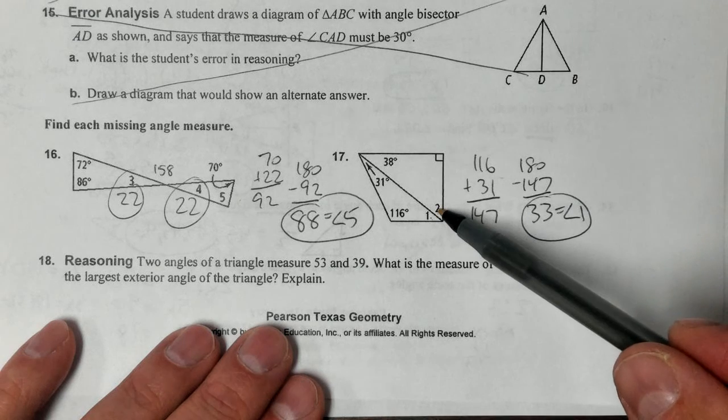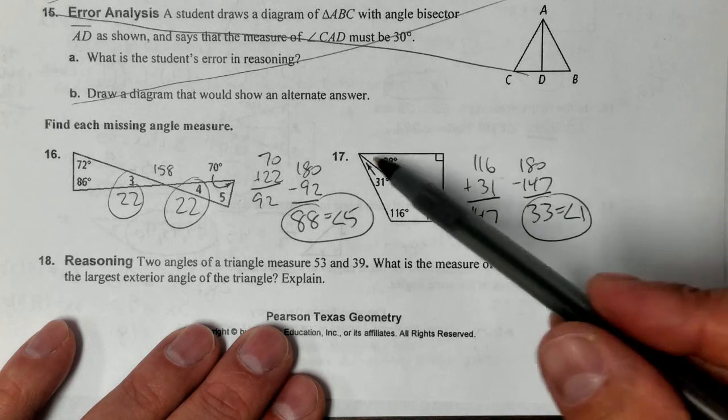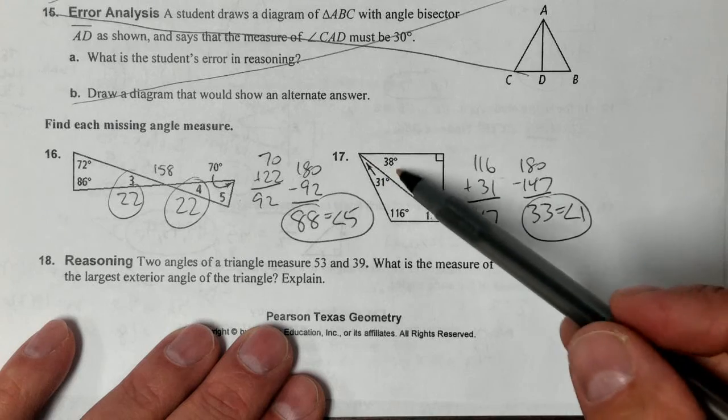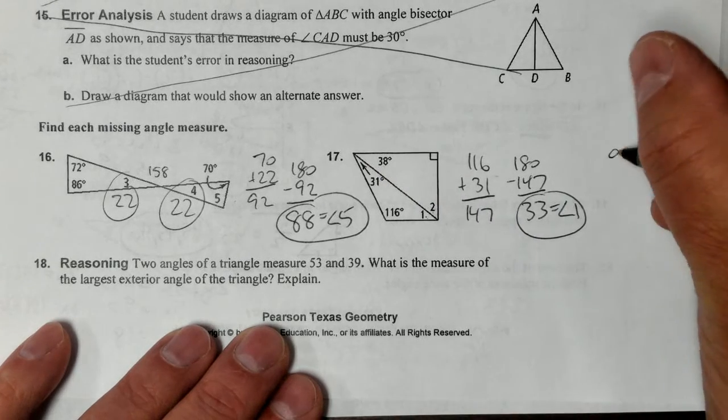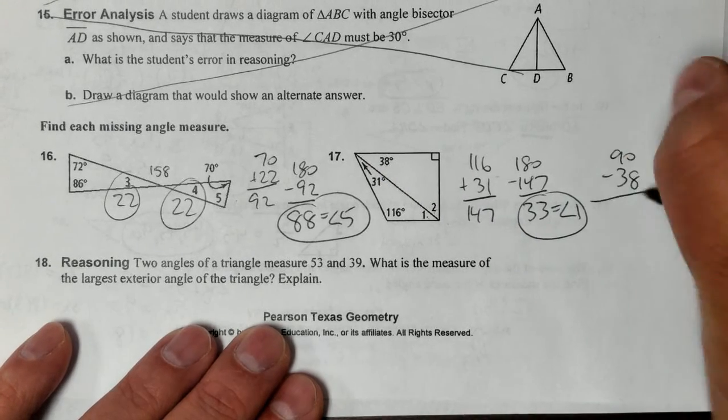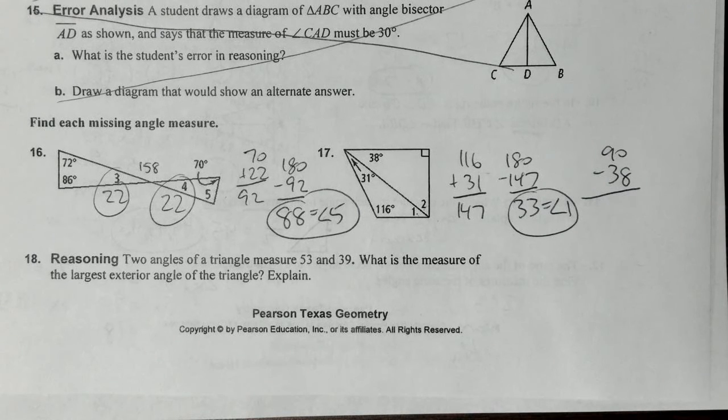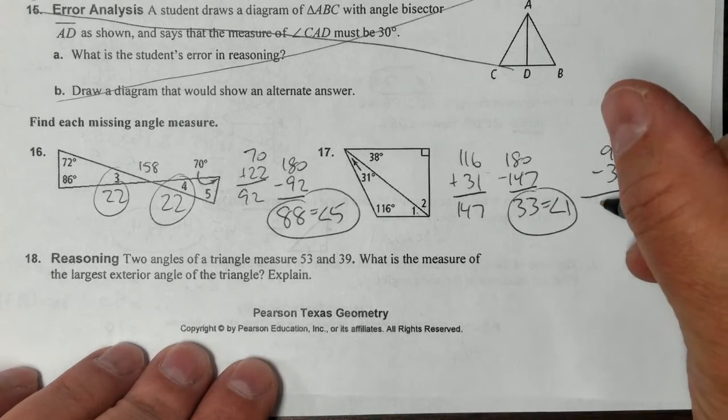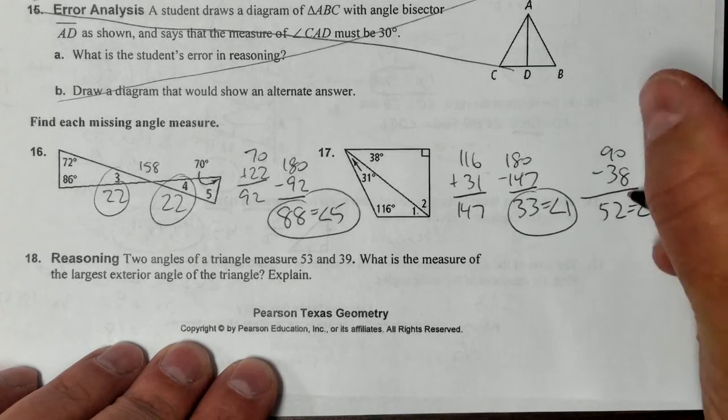And to get angle 2, we see the triangle it's in, and we just do 90 minus 38. 90 minus 38 is 52. So 52 for angle 2.